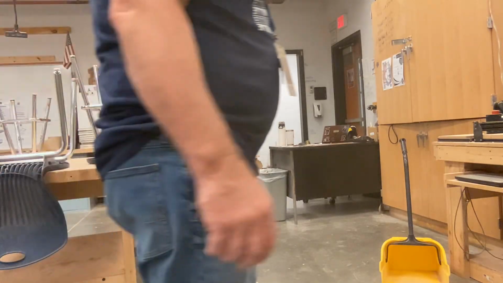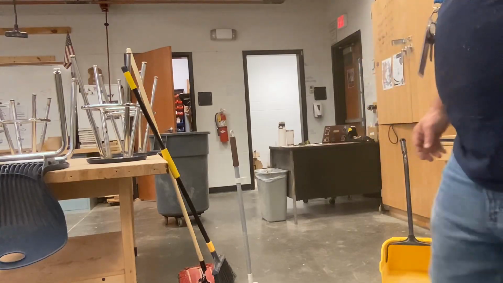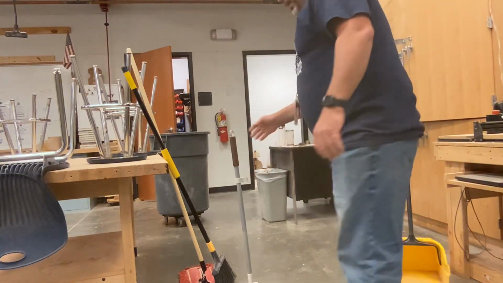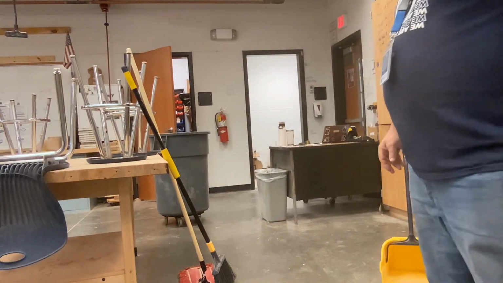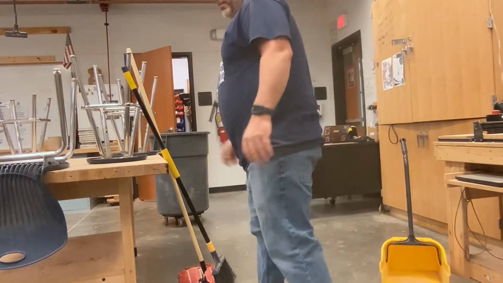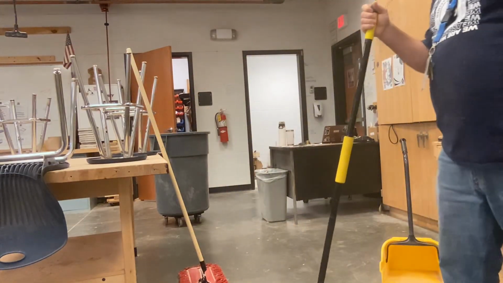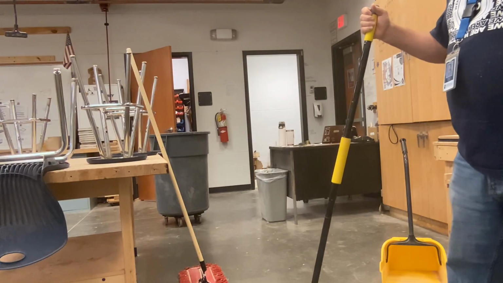Okay, I didn't know we'd have to come to this level, but here's where we're at. We're gonna get a little bit of a tutorial on how to clean this room because we are not doing the job that needs to be done. And everybody is going to be getting assigned particular jobs to do, and that's the job you will be responsible for. And if you cannot do that job correctly, then you will lose points every day, and it's gonna have a negative impact on your grade.